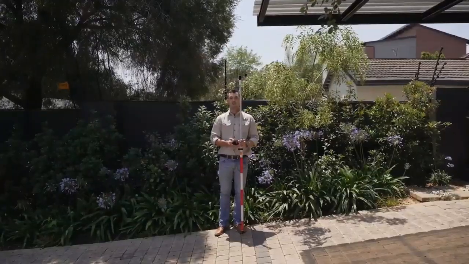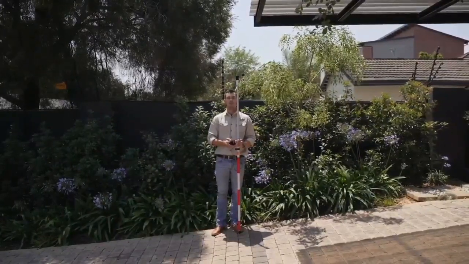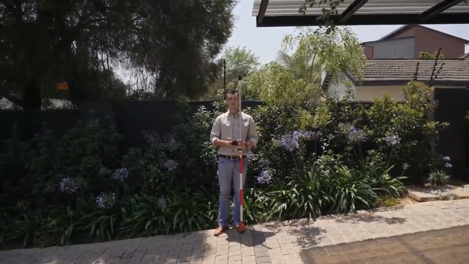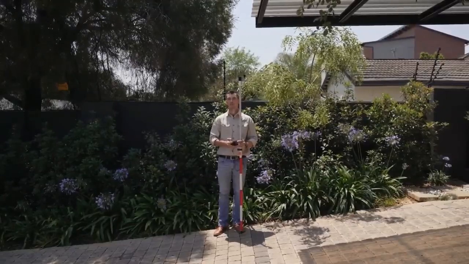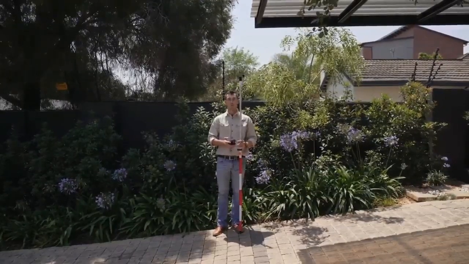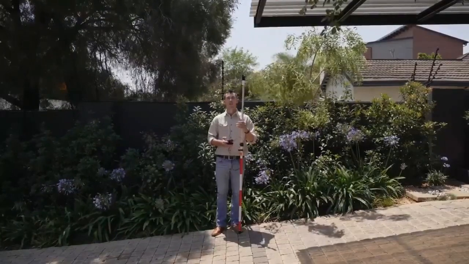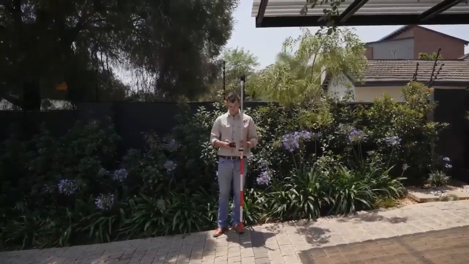Great, so we measured our first point. Let's go ahead and measure a 5x5 grid. Because this area is so small, we're going to keep it to 5x5 meters. If this was a bigger site area, we would have extended the grid to a 10x10 or even a 20x20 meter grid.